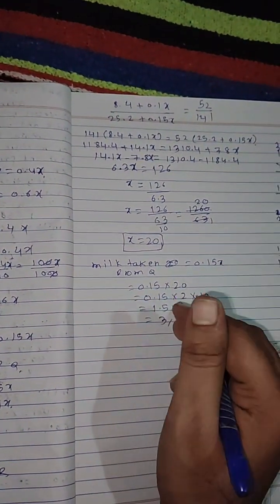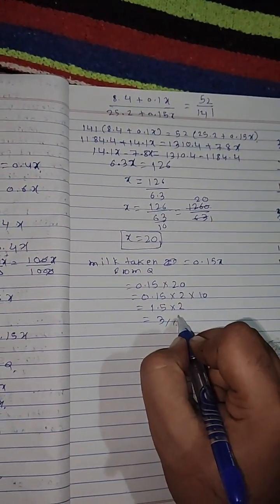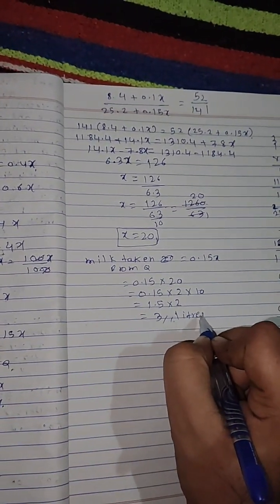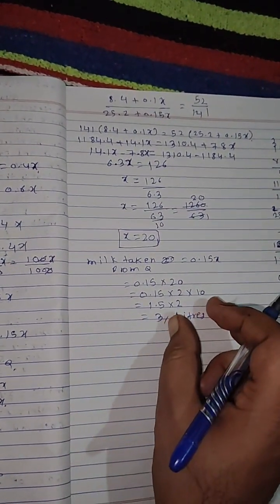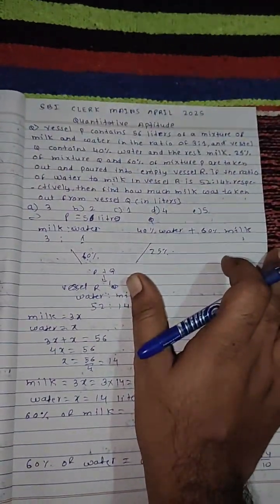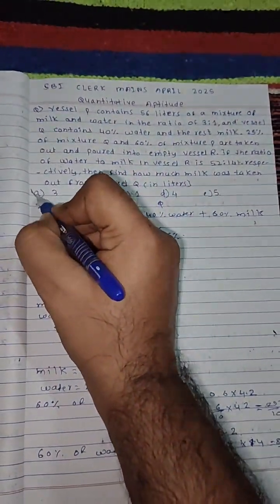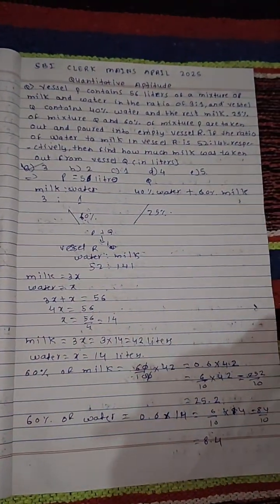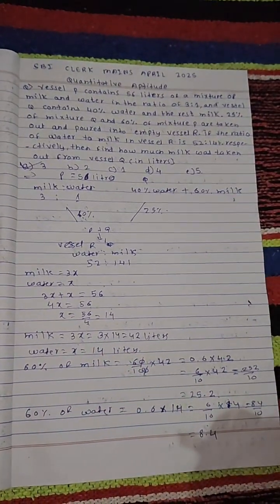So milk taken from Q is 3 liters, so our answer is 3. So this is the way to solve it, guys. Thank you.